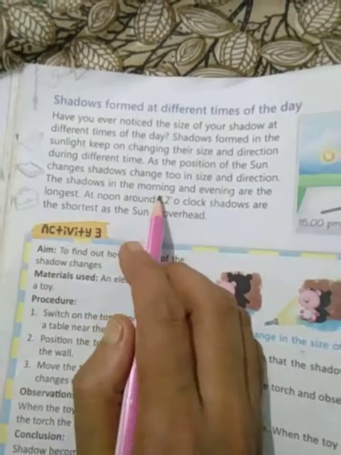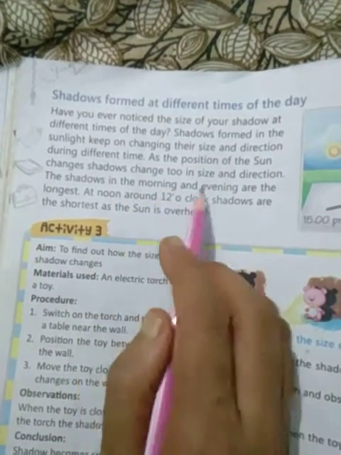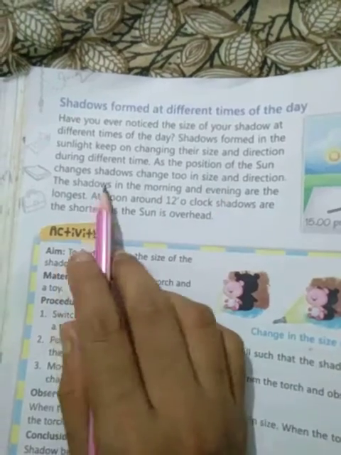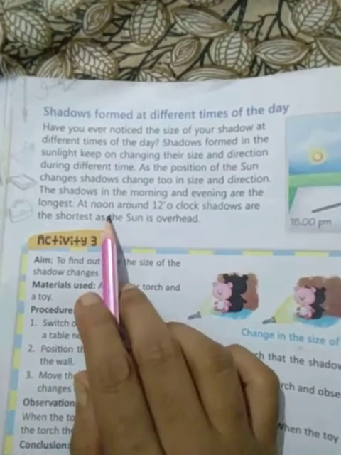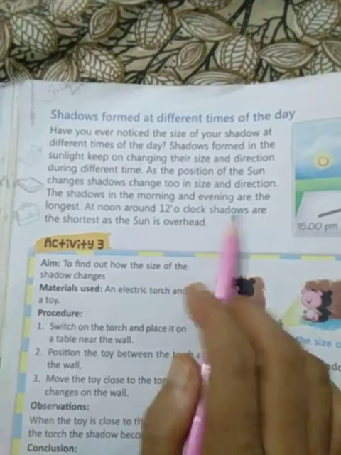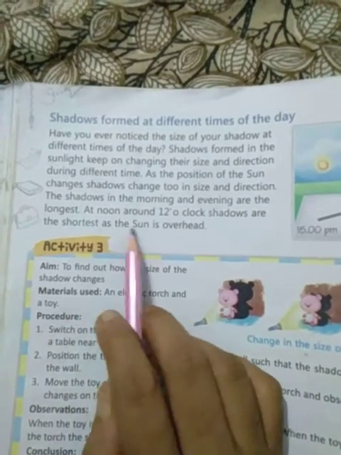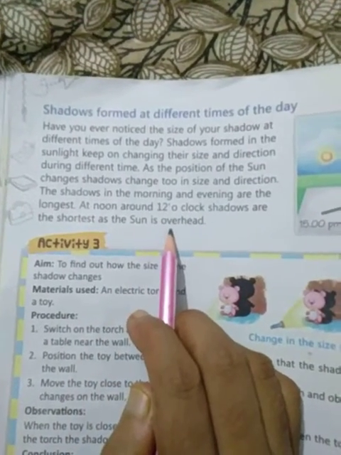Student, you have to understand that in the morning and in the evening, the shadows are the longest. And at noon, around 12 o'clock, shadows are the shortest because the sun is overhead.